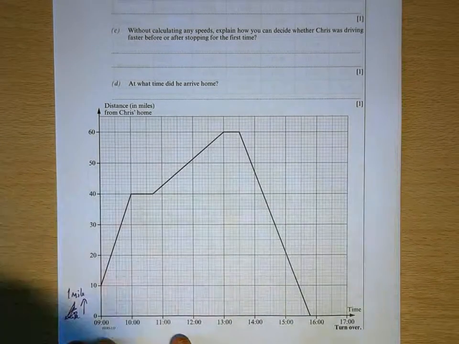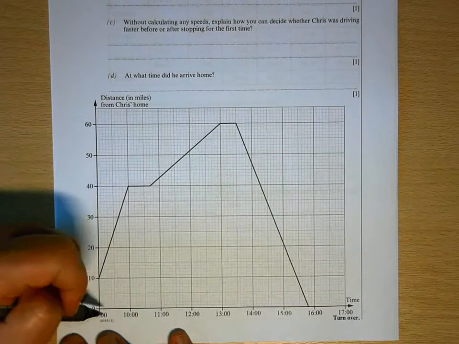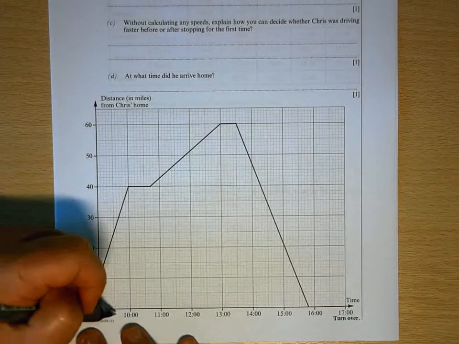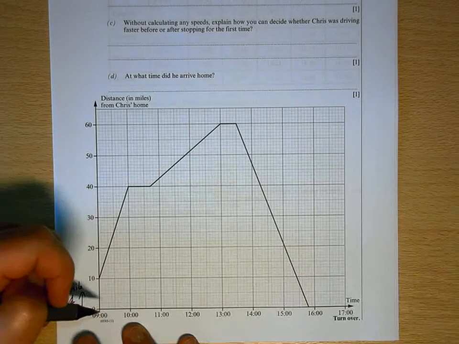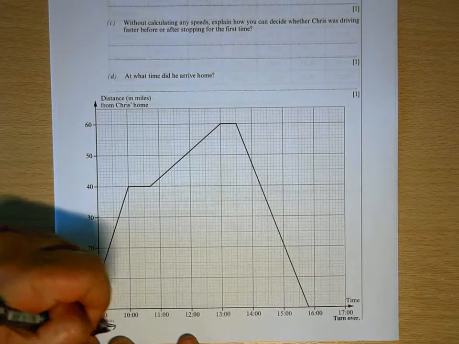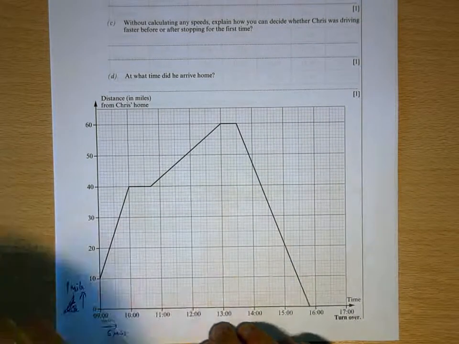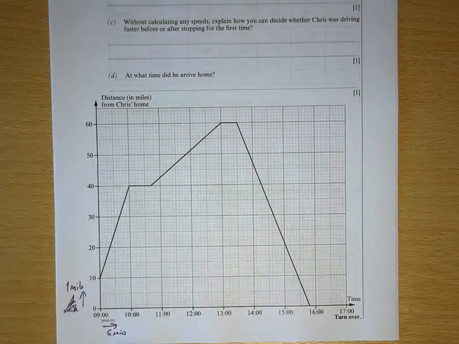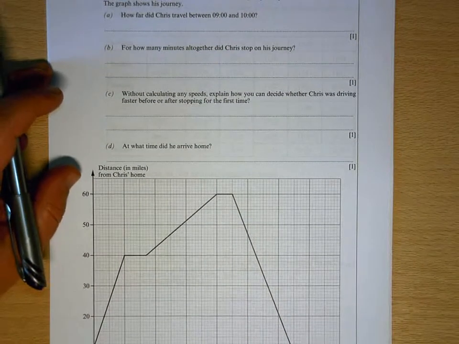And then in the time direction, we're going from 9 to 10, which is 60 minutes in 10 jumps. So 60 divided by 10 is 6. So every little square in this direction is 6 minutes. So back to the original question, which was how far did Chris travel between 9 o'clock and 10 o'clock?